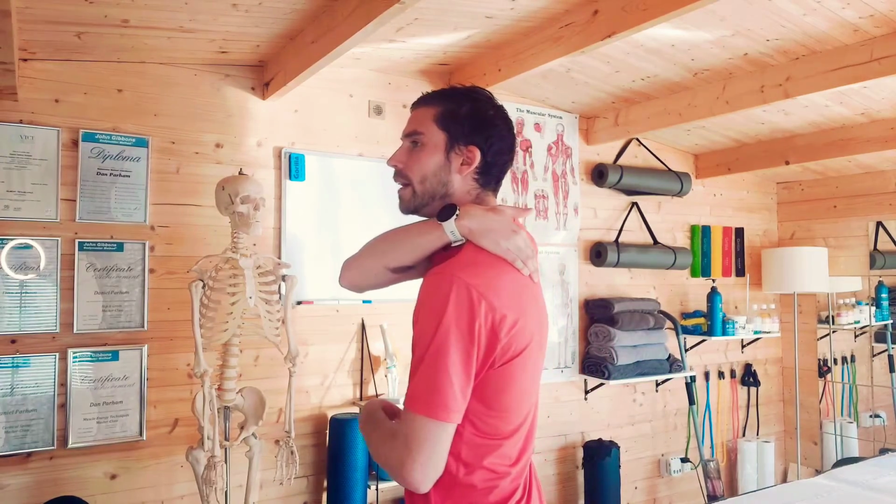So there's a mnemonic that you can use and remember: lengthen before you strengthen. So in this case, we are going to lengthen the pectorals and then strengthen the mid-trapezius and the rhomboids. So let's begin with the first exercise, known as active pectoral lengthening.